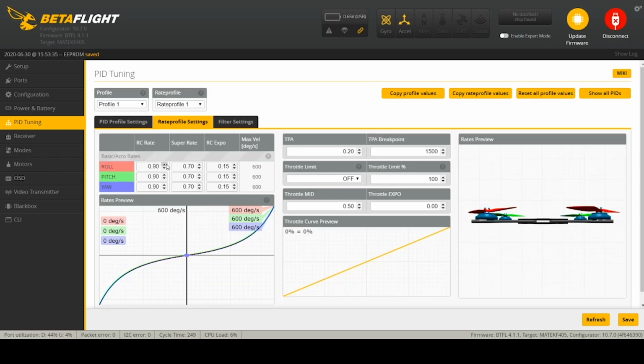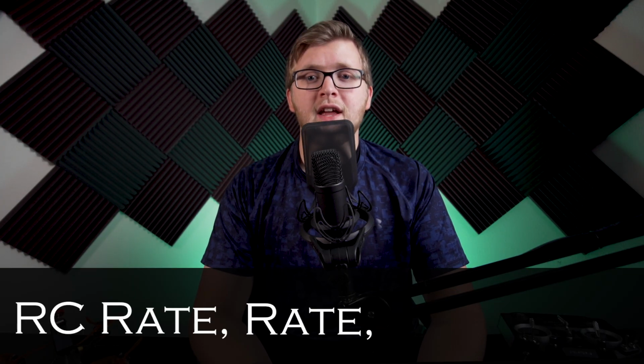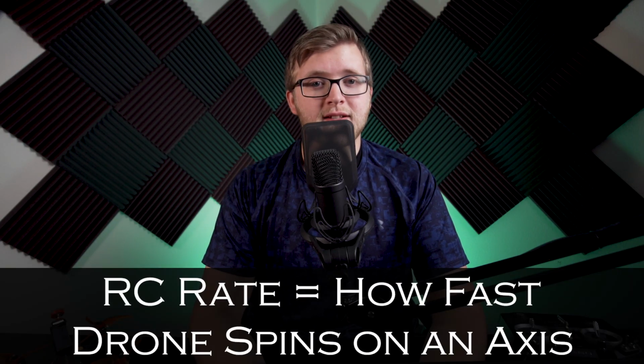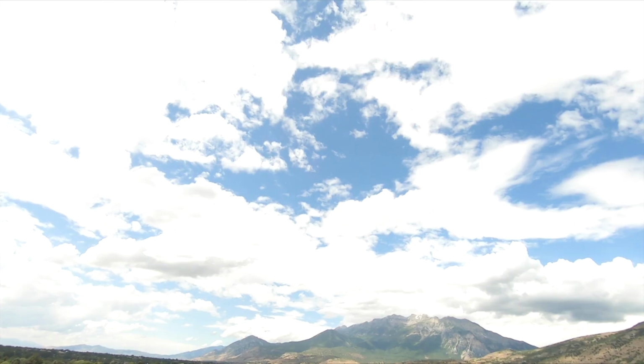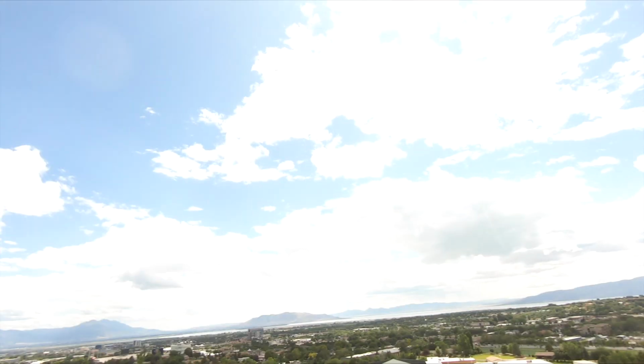There are 3 columns of values that will change the shape of the 3 different rate curves. These columns are RC rate, rate, formerly called super rate in previous versions of Betaflight, and RC Expo. The RC rate will adjust how fast your drone will spin on an axis and is measured in degrees per second. For example, 360 degrees per second will mean that with full stick input, your drone will rotate a full 360 degrees in 1 second.